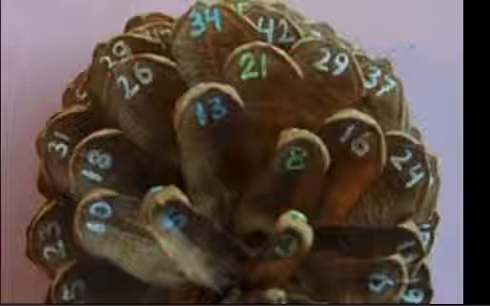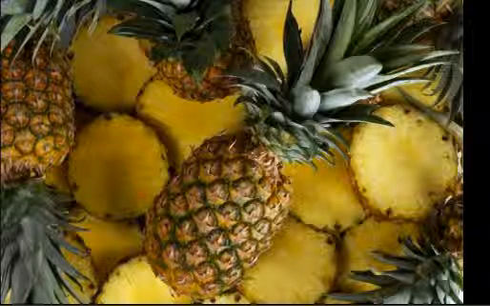Each cone consists of a pair of spirals, each one spiraling upwards in opposing directions. The number of steps will almost always match a pair of consecutive Fibonacci numbers. For example, a 3 to 5 cone is a cone which meets at the back after 3 steps along the left spiral and 5 steps along the right. Likewise, similar spiraling patterns can be found in pineapples.